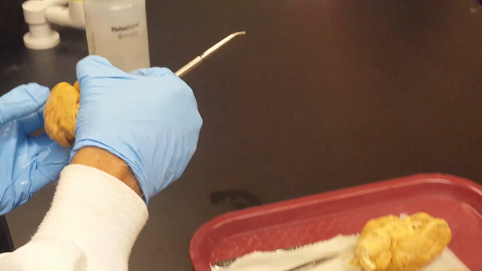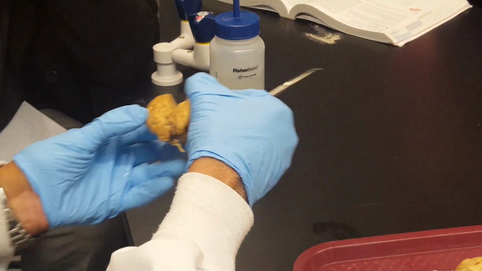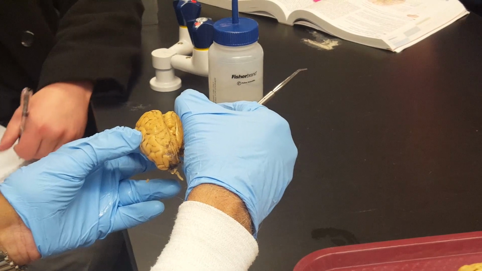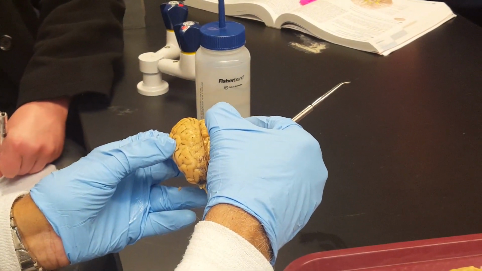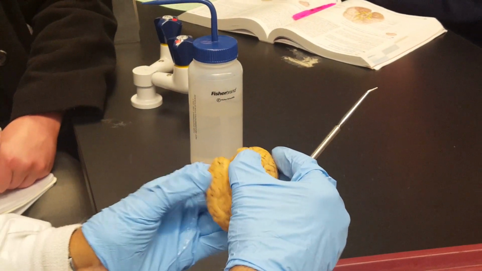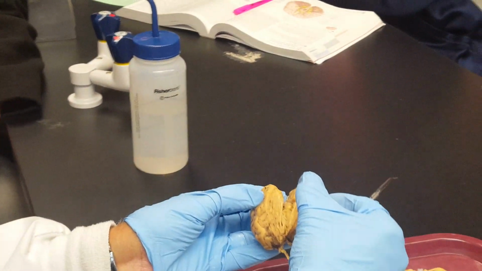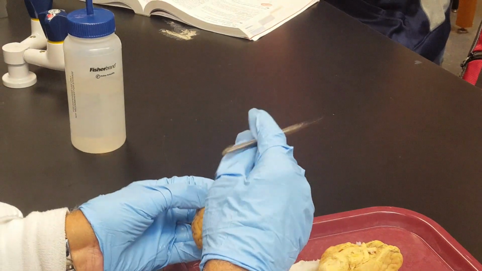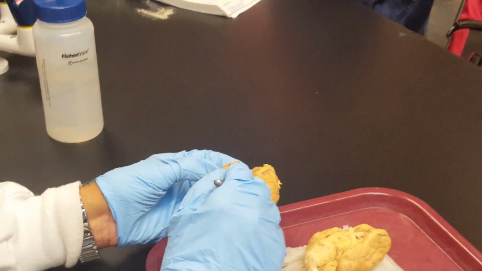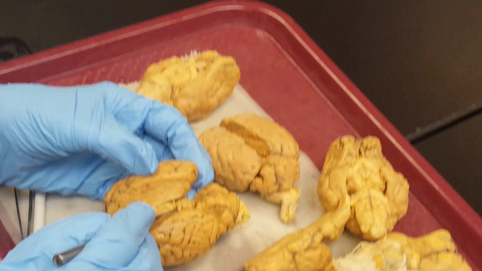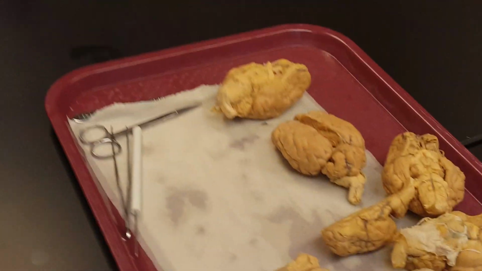Superior colliculi, top two, inferior colliculi, bottom, and in between two superior colliculi there is a rounded structure that is the pineal gland. This is the pineal gland. Look here. This one is pineal gland.